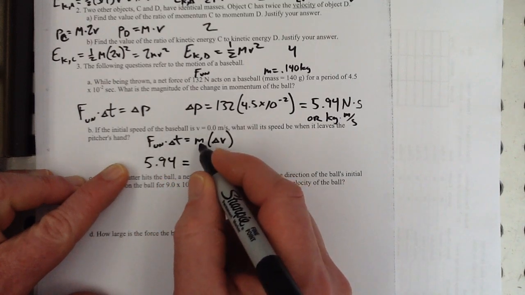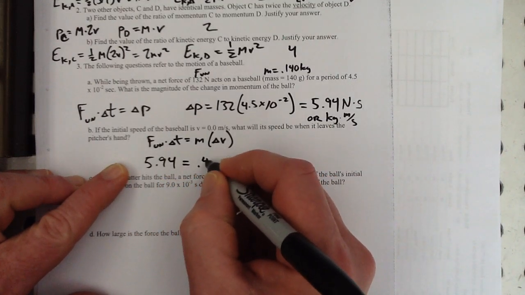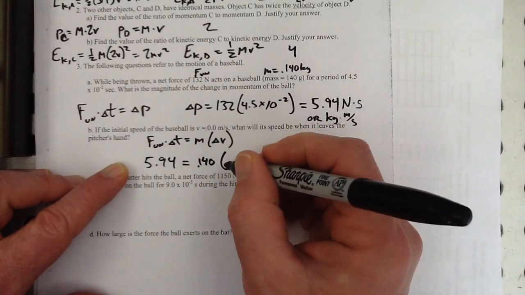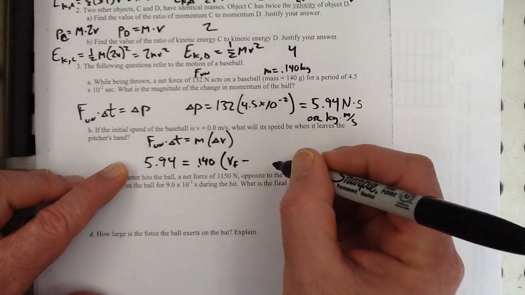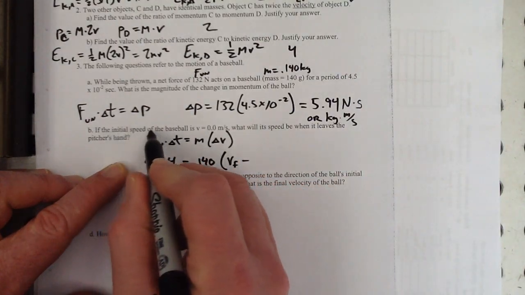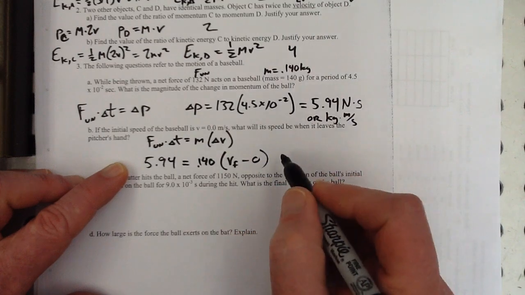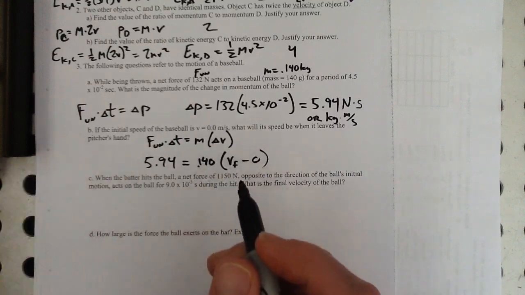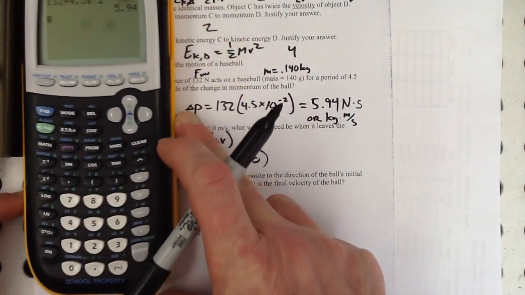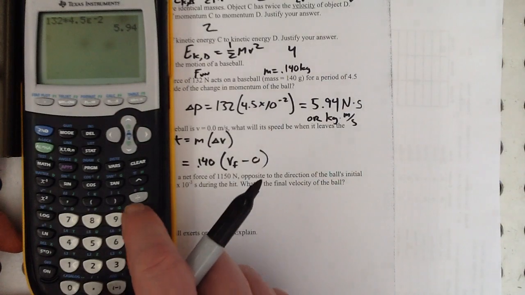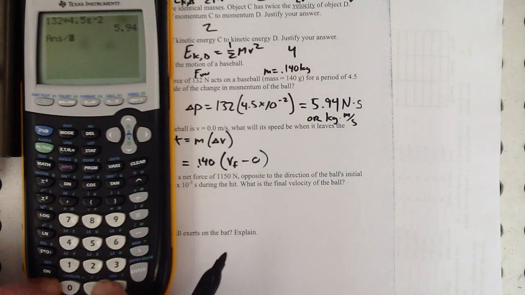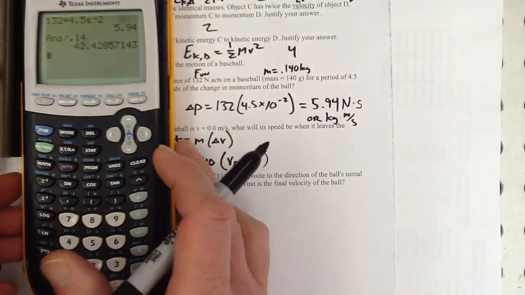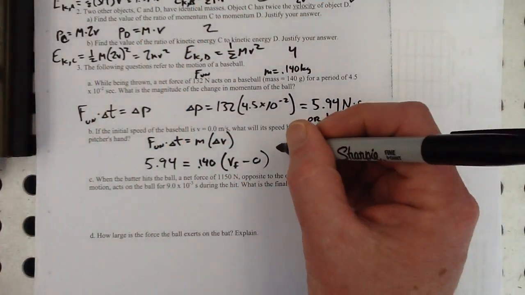So unbalanced force times time, that's what we did here, 5.94. The mass of the ball is 0.140 kilograms. And then change in velocity is final velocity minus initial velocity. Initial velocity is 0. So to get the final velocity, I have to take this and divide by 0.14. And I still have that number there, so I'm just going to divide that by, did I say 1.4? Sorry, 0.14. So 42 meters per second about.